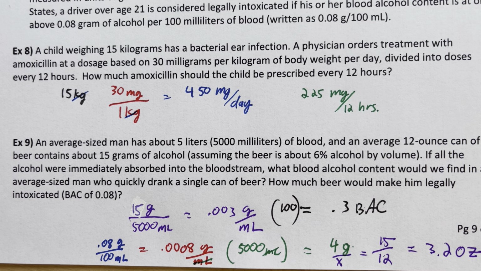So, second question, how much beer would make him legally intoxicated? So, legal is 0.08, so 0.08 divided by 100 means he can have 0.0008 grams per milliliter. He has 5,000 milliliters of blood, which means he can absorb at most 4 grams of alcohol. And if there were 15 grams in 12 ounces, we can set up a proportion, multiply, divide, and he can have 3.2 ounces of beer, and that would make him legally drunk.